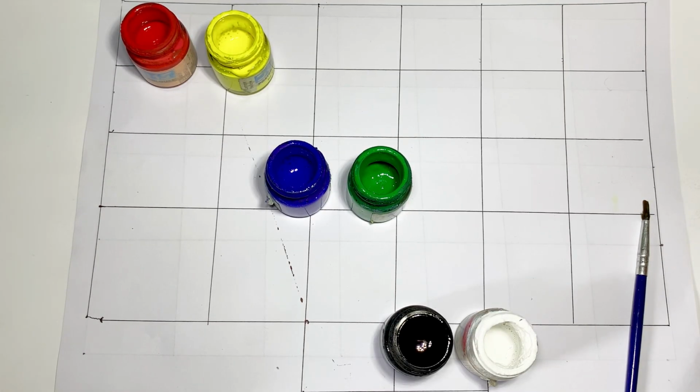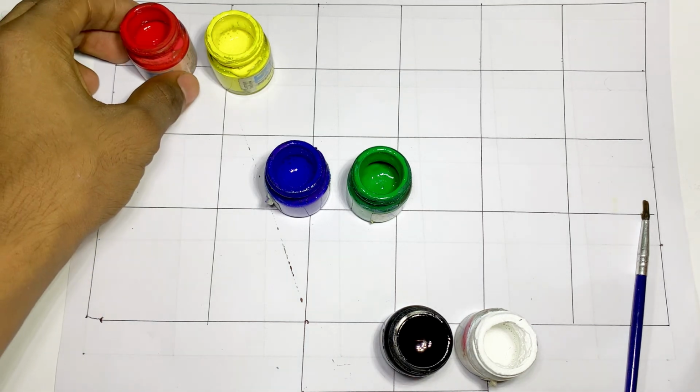Today we learn to draw capital letters, alphabets A to Z. So kids, let's learn the names of the colors.